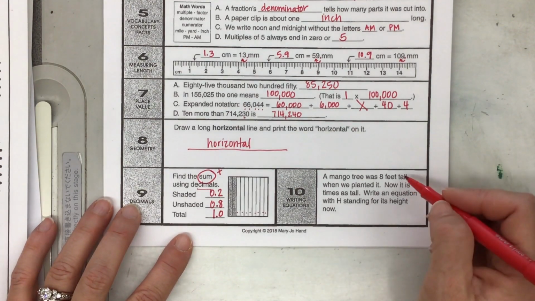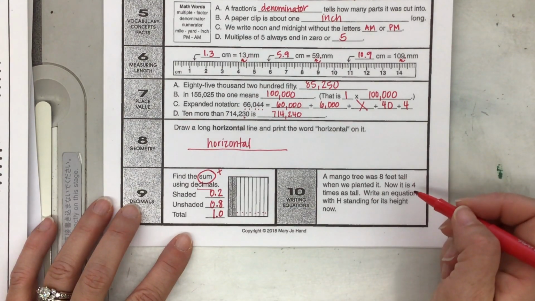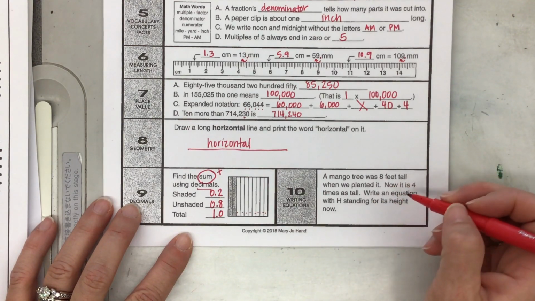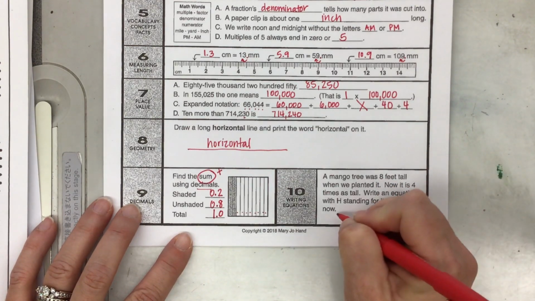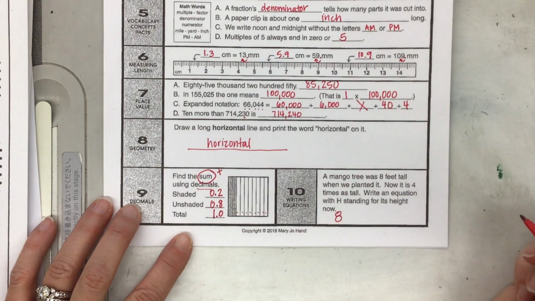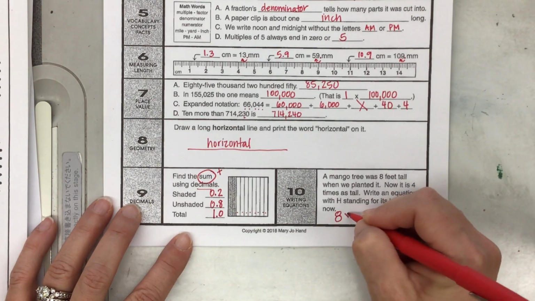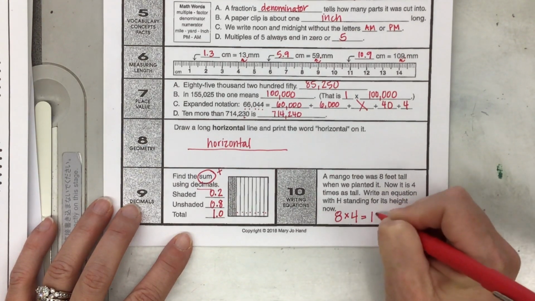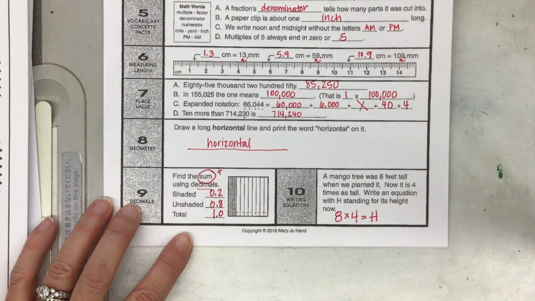A mango tree was 8 feet tall when we planted it. Now it is 4 times as tall. Write an equation with h standing for its height now. So it was 8 feet when we planted it, 8 times 4. Now it is 4 times as tall, equaling h, its current height.